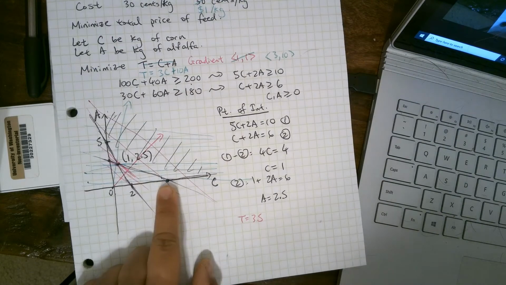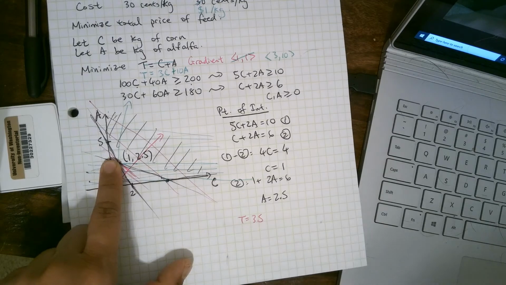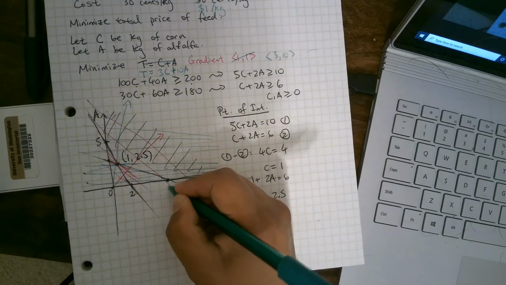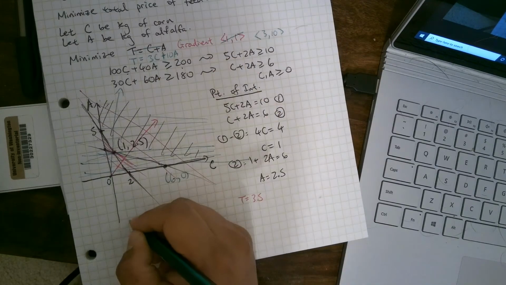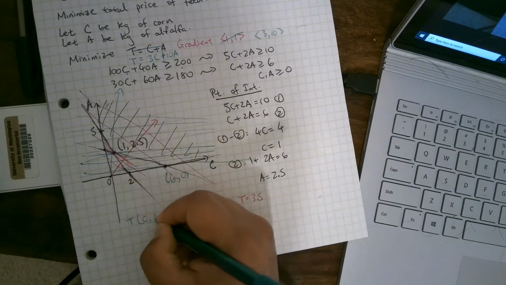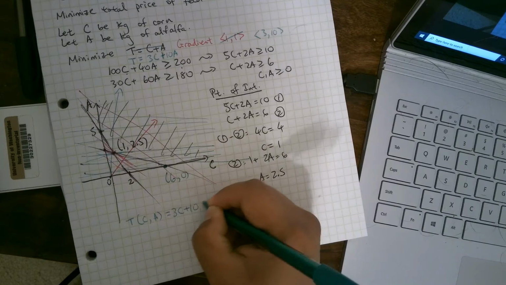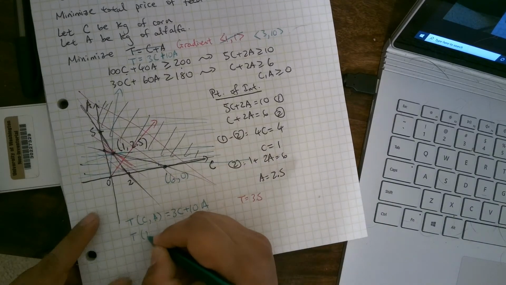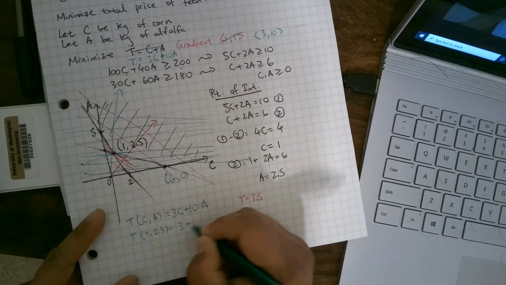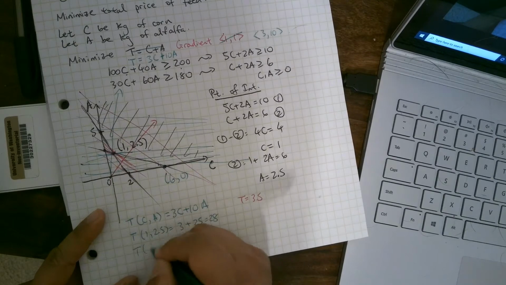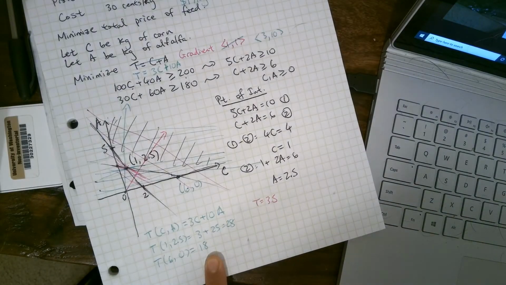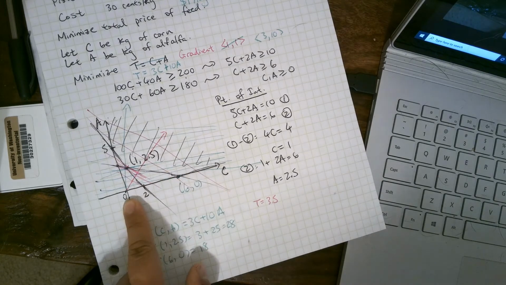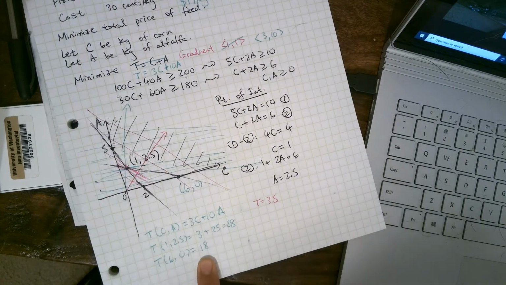So this is the first time we see that the point of intersection is not the solution. Here we've got this point, which is 6 comma 0. Let's just check this T of C, A. We'll write this as a function so we can be clear on what we're plugging in. T of 1 comma 2.5 would have been 3 plus 25 is 28. T of 6, 0 is 18 plus 0 is 18. So indeed, this all corn solution, when alfalfa is too expensive, makes our total cost cheaper. Total cost is this times 10 in cents.